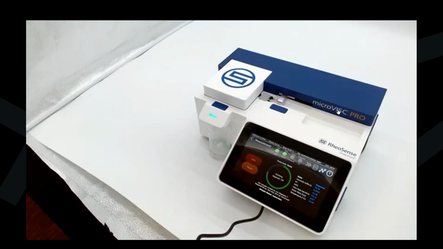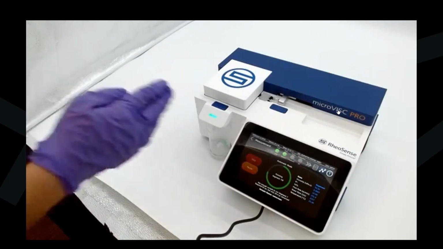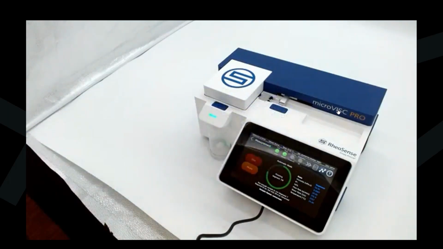Now it's finished running all the measurements. We can see the pusher block is going back to home position, so that you're ready to insert your next sample. A nice thing about the microVISC Pro is that after you finish running this sample, if you have another similar sample, you can run it right after this one. This allows you to do continual measurements without cleaning in between. At the end of the day, after you run all of these samples, then you can run a cleaning with a solvent that's compatible with your sample.